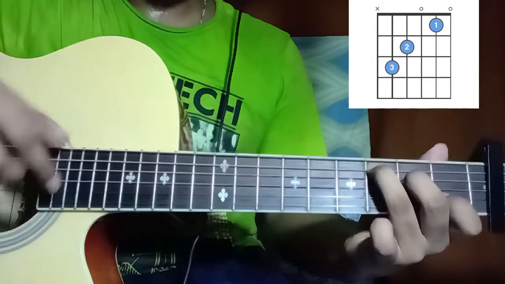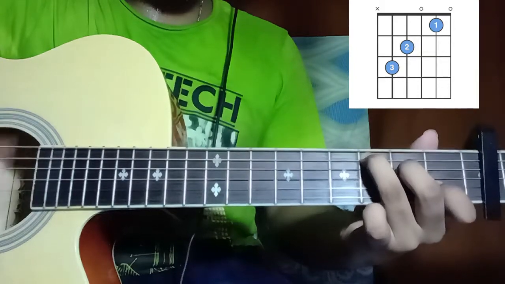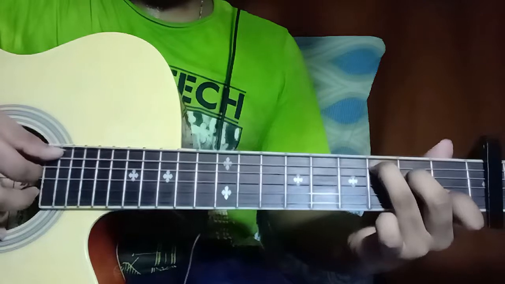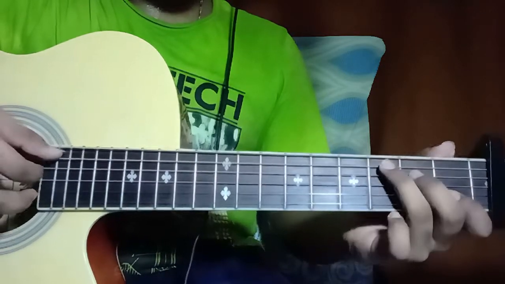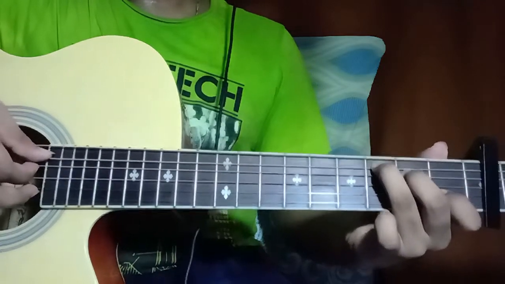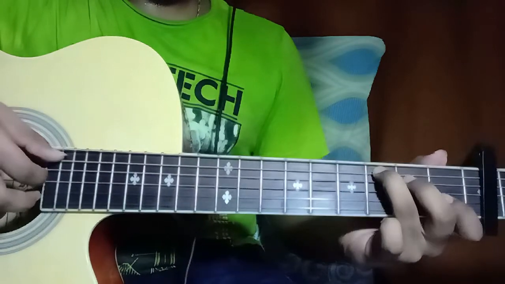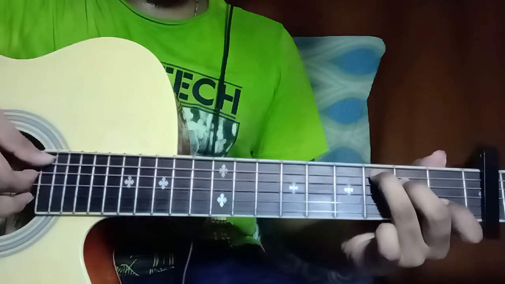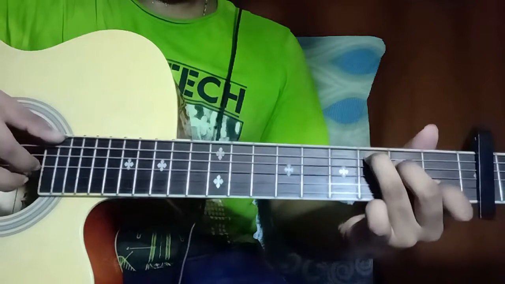I might have given the diagram so that you can see if you have any problem. After placing the C major chord, you are going to pick these 3 strings one at a time: the 2nd string, the 4th string and the 5th string. So you are holding the 1st fret of the 2nd string, the 2nd fret of the 4th string and the 3rd fret of the 5th string. So what you get?